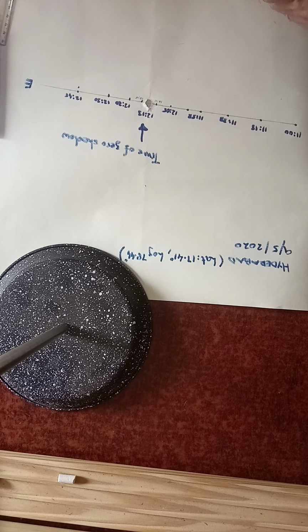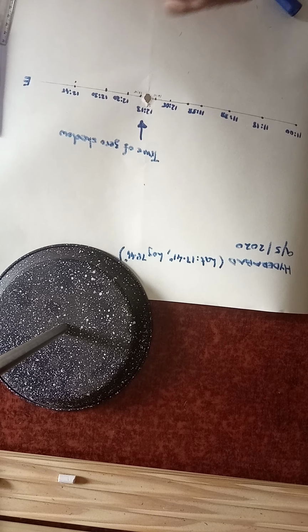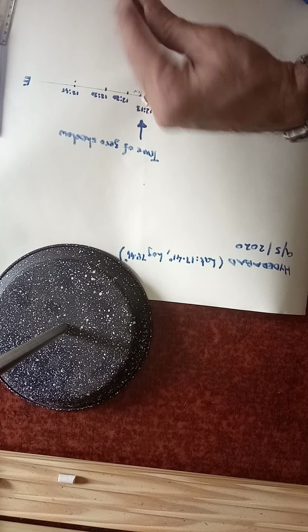And to get the true north and south, we just need to bisect this line.